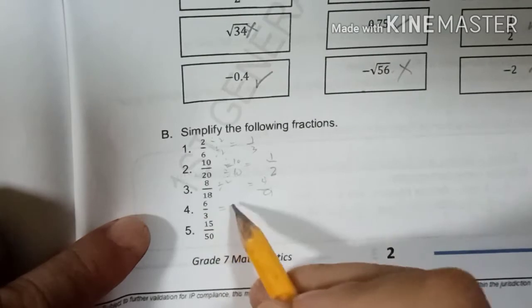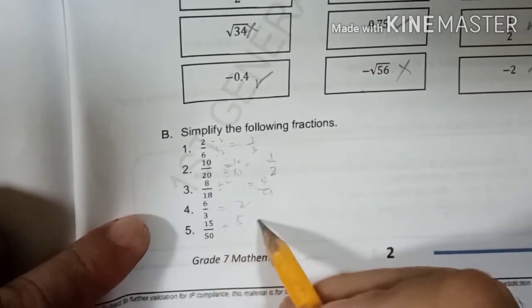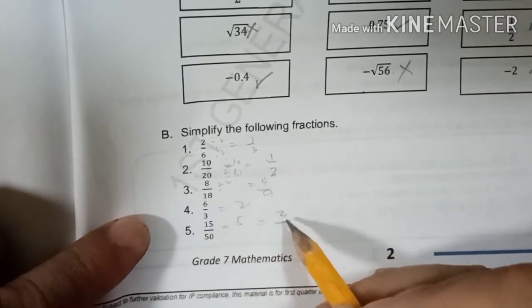60 over 30, that equals 2. 15 over 50, this could be divisible by 5. That is 15 divided by 5, that's 3. 50 divided by 5, that's 10. 3 over 10. Okay, next.